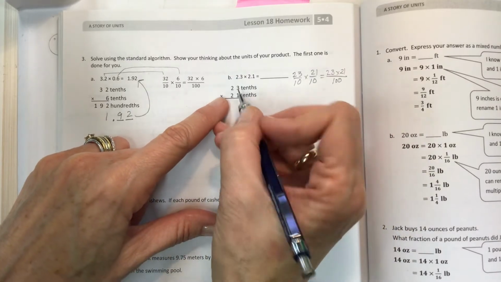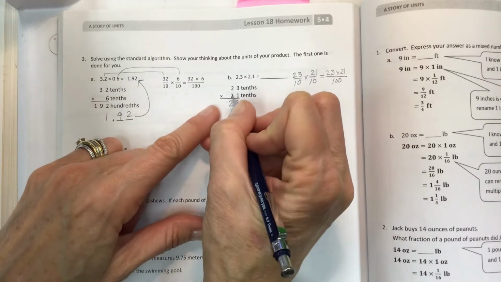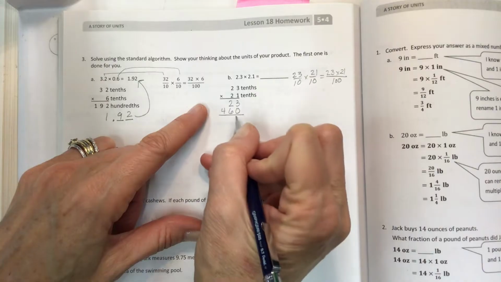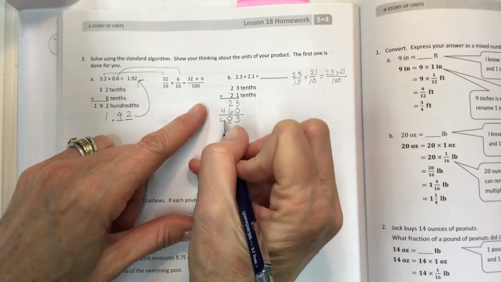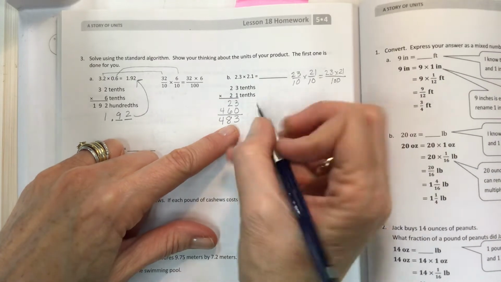And then we're going to solve using the standard algorithm, 1 times 3, 1 times 2. Hold this spot with a 0, move over. 2 times 3 is 6, 2 times 2 is 4. Add, add, add. What's our label? Hundredths.